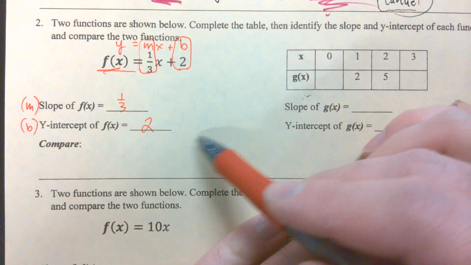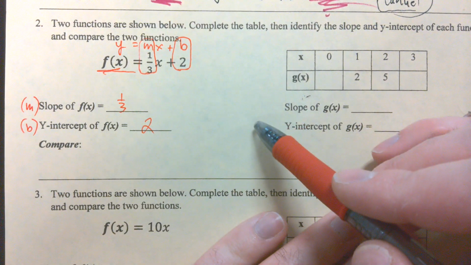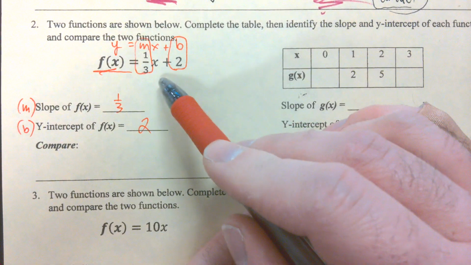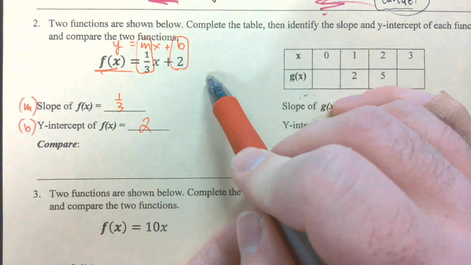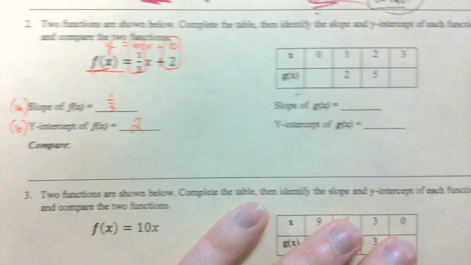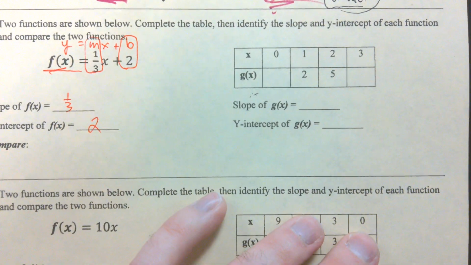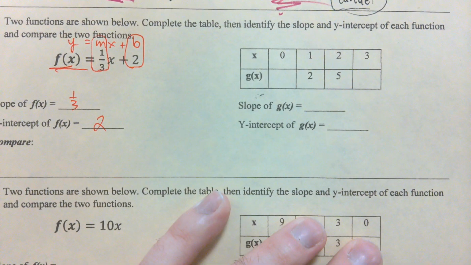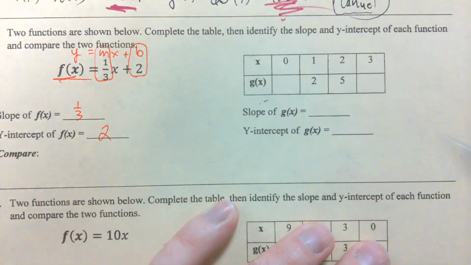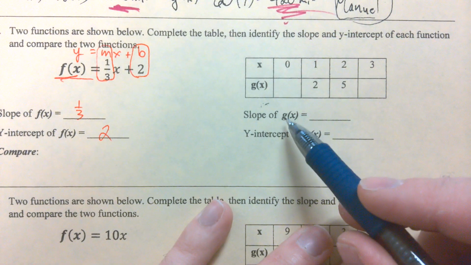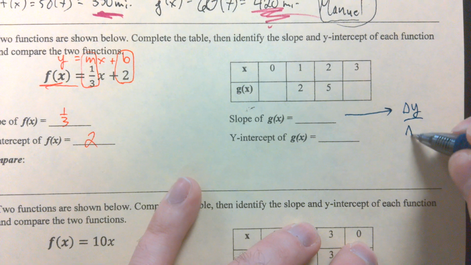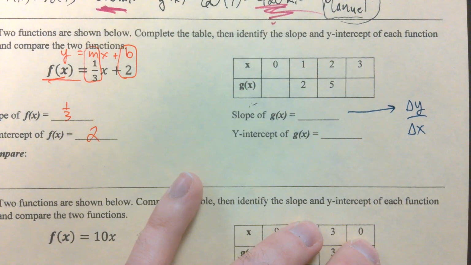Now, do we need to write the equation of this function? Yes. No, why not? Because that's what was given to us, right? So let's go over to g of x. For g of x, I don't see a y equals mx plus b here, so we're going to have to figure this out ourselves. The slope, if we remember, is the change in y over the change in x.